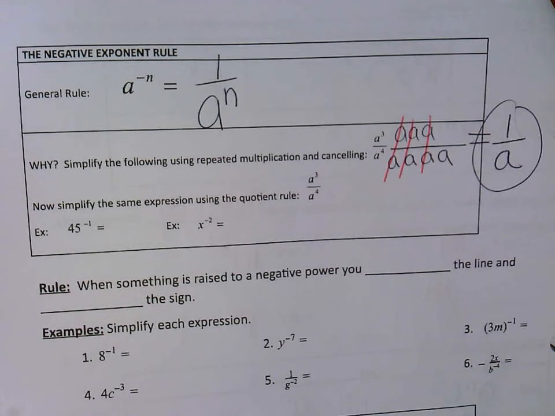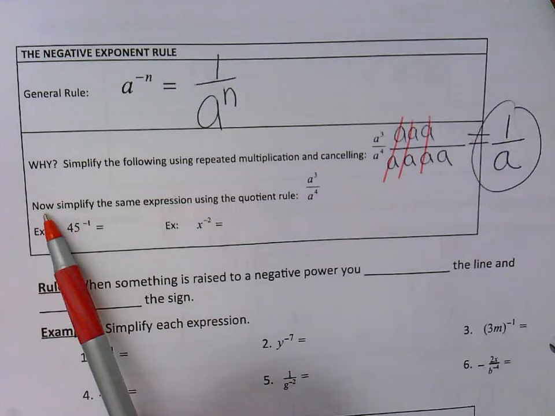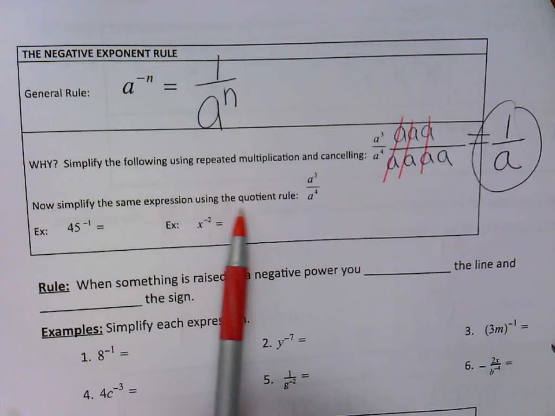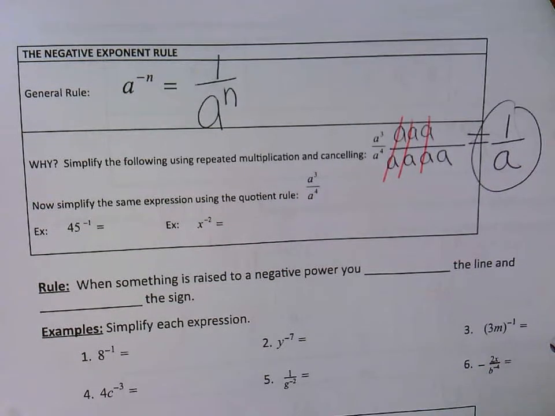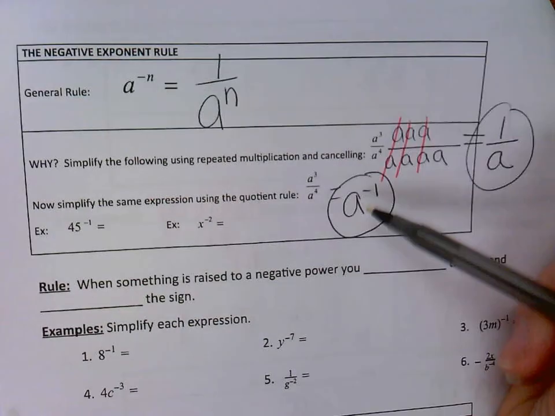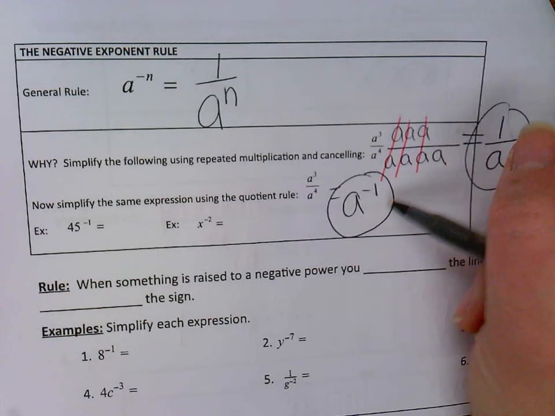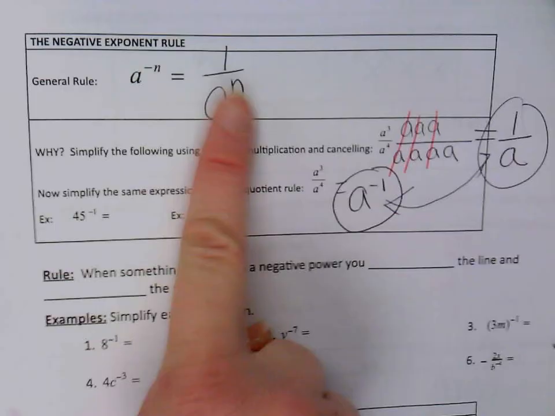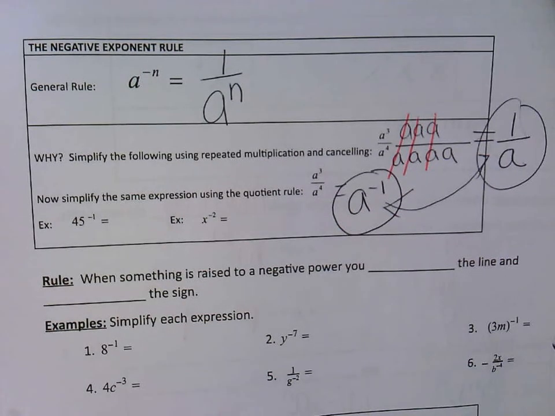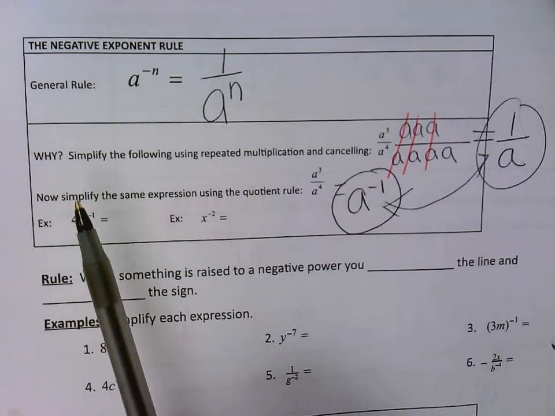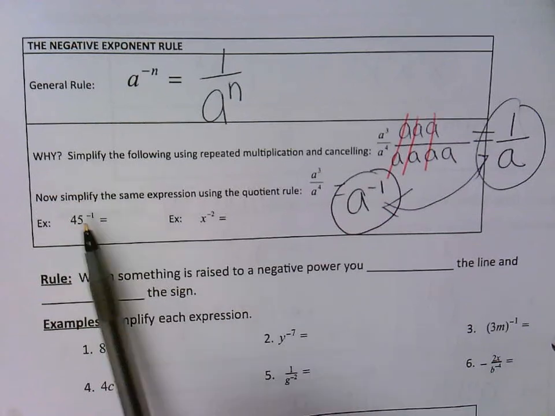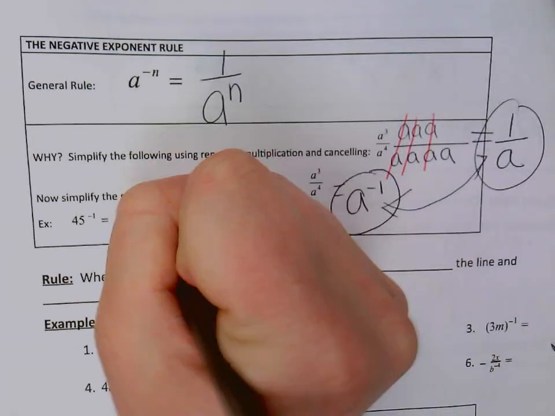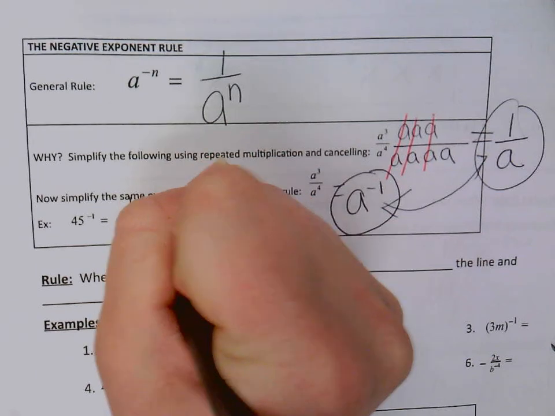So this says, hey, let's simplify using the quotient rule. What's 3 minus 4? 3 minus 4 is -1. So if a to the negative first and 1 over a have to be equal to each other, isn't that what I just set up here? Flip it over. This is a hard one. I feel like negative exponent rule you haven't ever really seen before. 45 to the negative first power is just the reciprocal 1 over 45. X to the negative second, 1 over x squared.